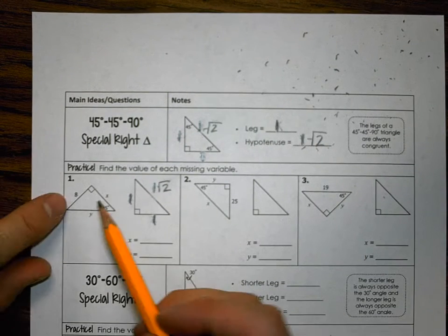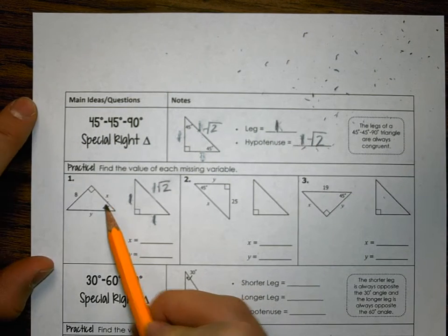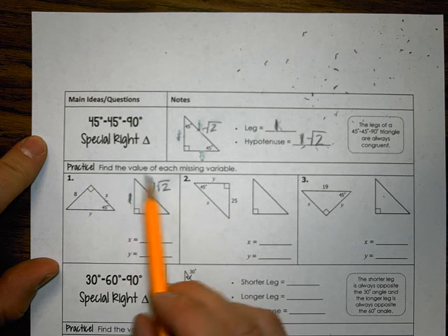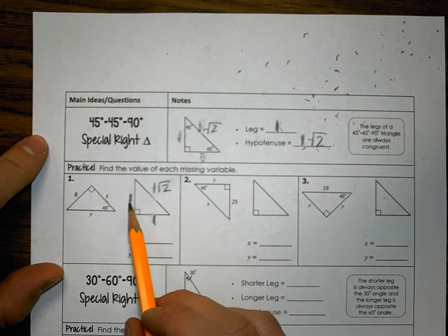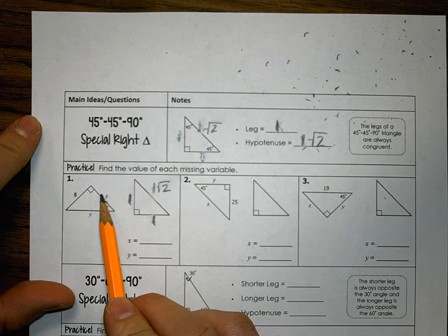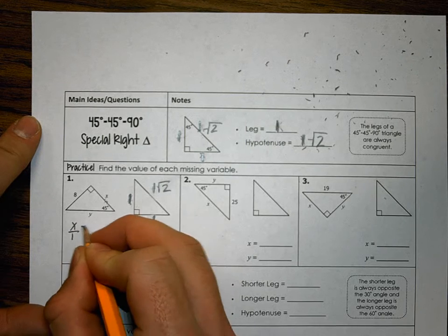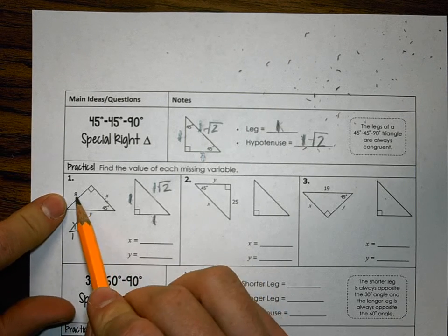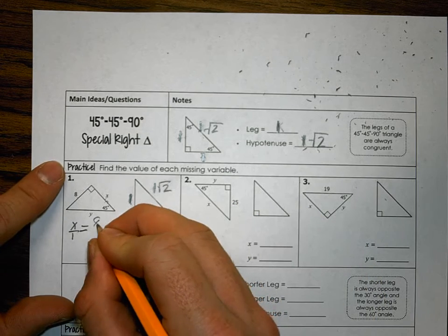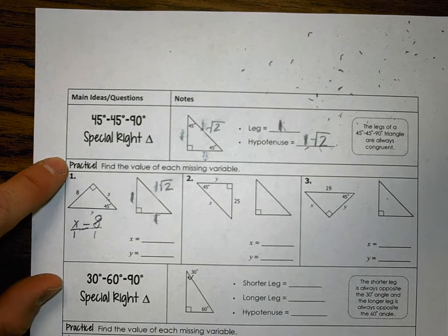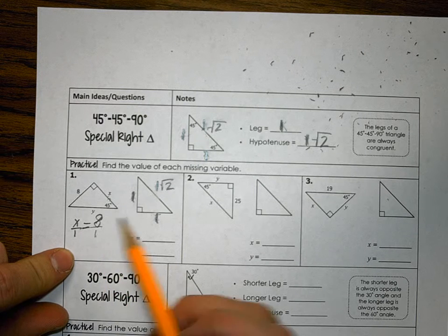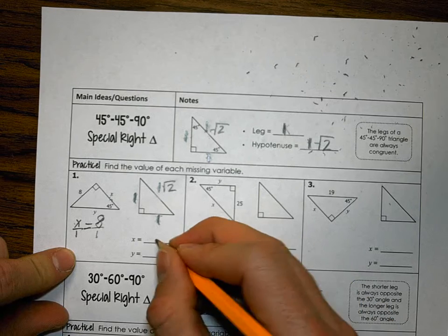So I'm going to set up my proportion. x, which side does x match with on this triangle? If I'm looking at this one, which side does x correspond with? The root one? No. The bottom one. Give me the number. 1. So I put x over 1. What does 8 correspond with? 1. So I put 8 over 1. So now I have my proportion. Are we clear? So what must x be? If I cross multiply, 8. x is 8.